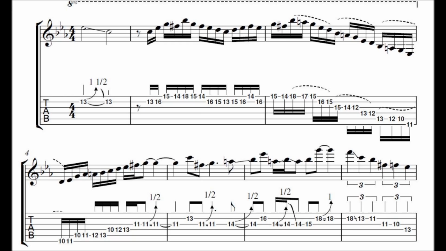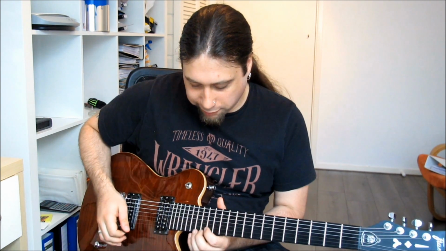Slow with a click. Let's go back a bit to bar number 3, where I use groups of 5 in a less obvious way. From the second 8th note of the 3rd bar, I'm playing this phrase. Okay, so it's actually this kind of pattern of 5 notes which I play down an octave.